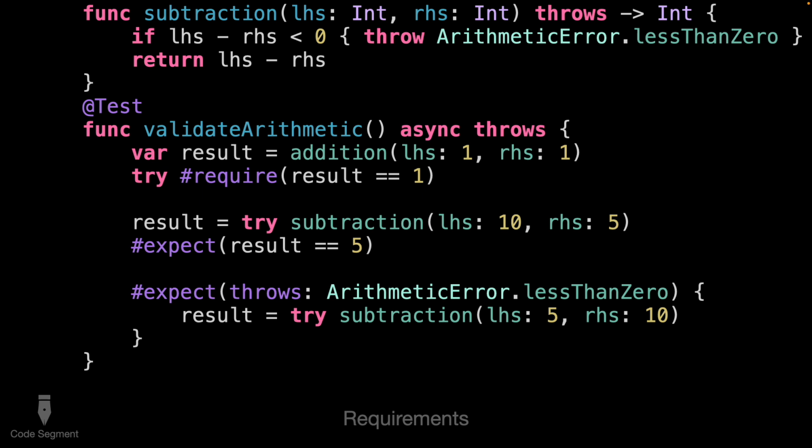Okay. Last but not least, we have requirements. As I said before, when you do a hashtag expect, if that expect fails, the code continues on. It carries forward and keeps going. Require does not do that. If the value passed to require is false, then hashtag require throws immediately, which is why you have to mark it with a try. And if the function throws, it stops execution, so you never reach any of the further expectations within the function, which marks them all as failures.